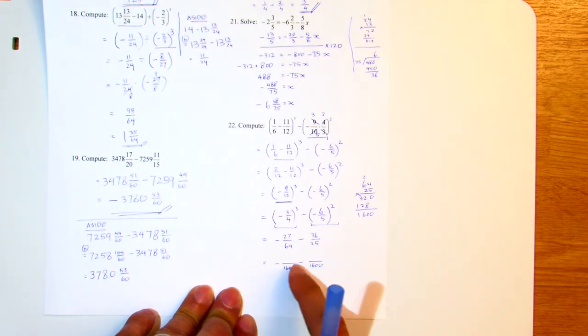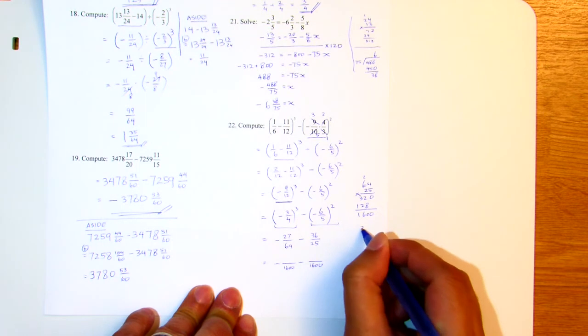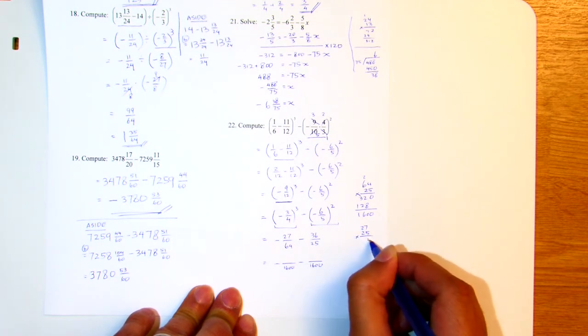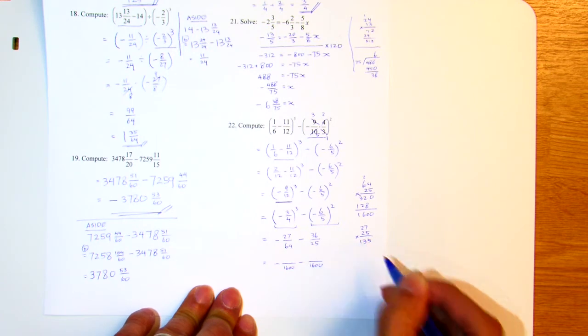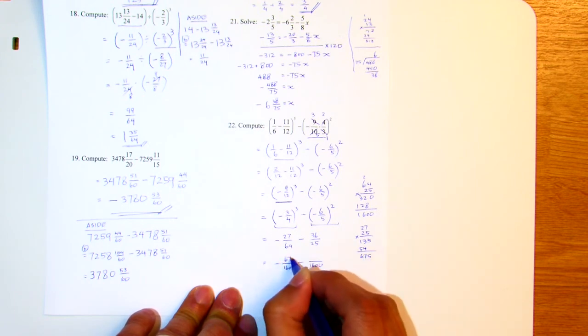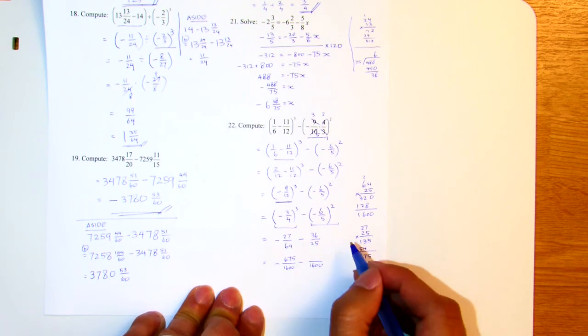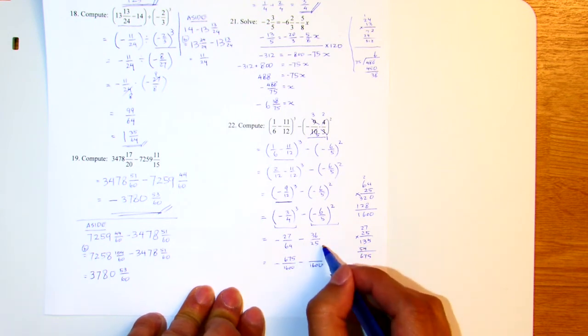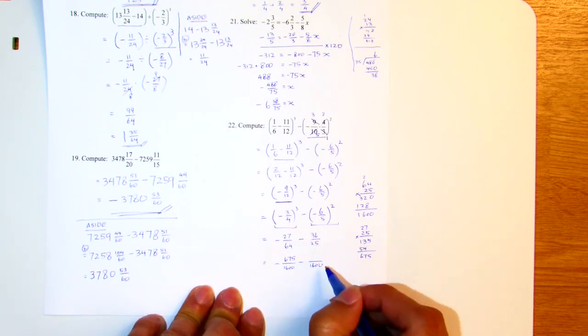Now 64 times 25 gives me 1600. So 27 times 25 gives me what? This is 4, 5 here. That's 675. Negative 675 minus 25 times 40. No, is it 40? No, 25 times 64 gave me 1600.